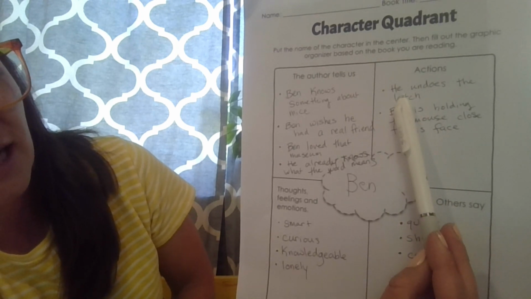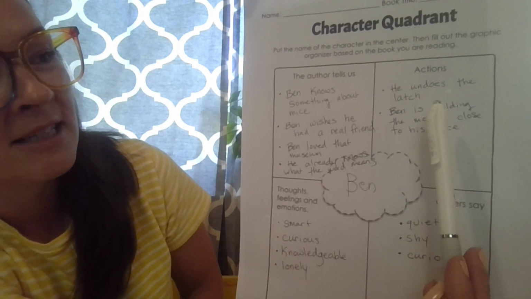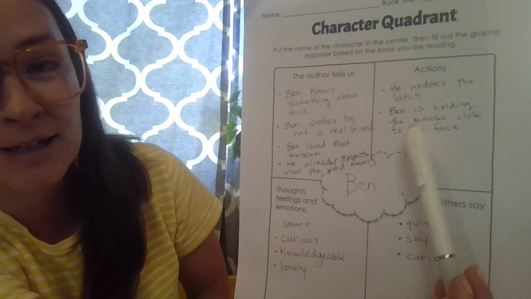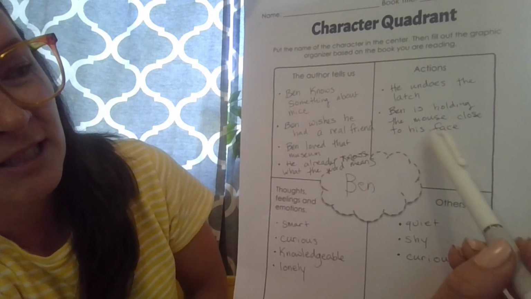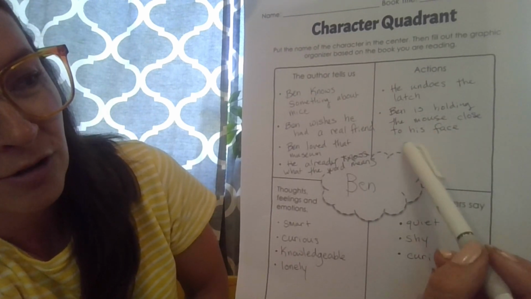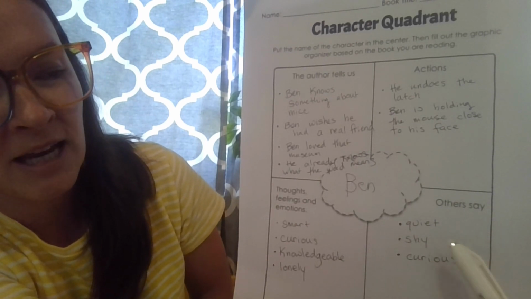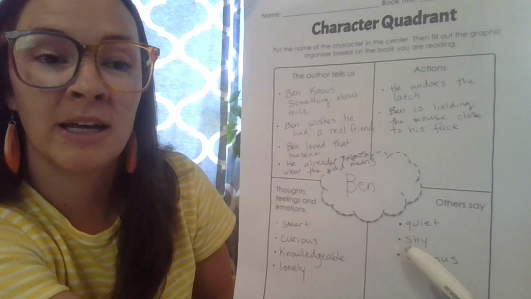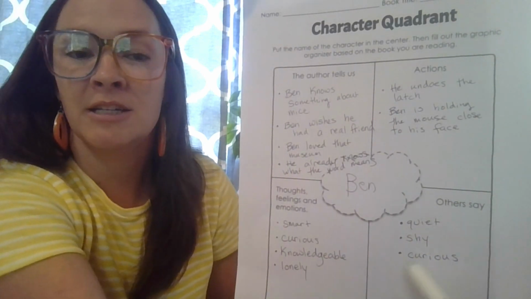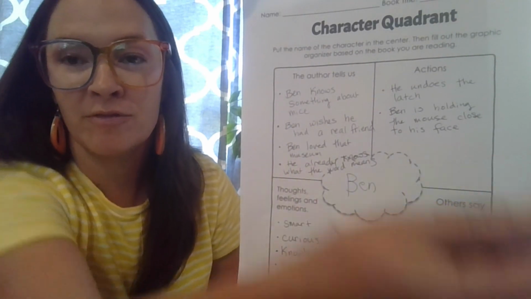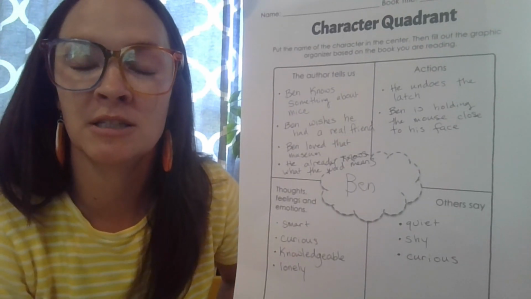Some of the actions he does in chapter 1 is he undoes the latch. He's very curious. He wants to see the mice. Ben is holding the mouse close to his face. He is not scared of animals. What others might say about him is that he's quiet, he's shy, and he's curious. I had to infer these based on the fact that maybe he is lonely. He doesn't have a lot of friends.